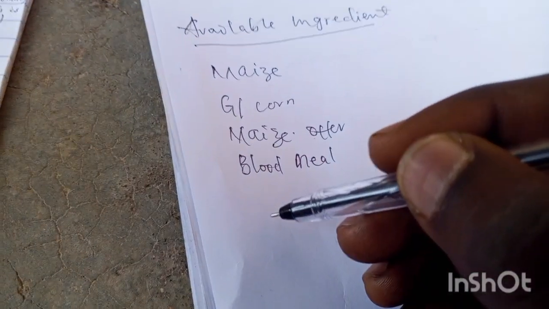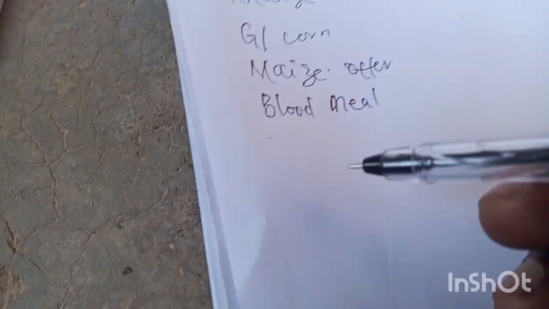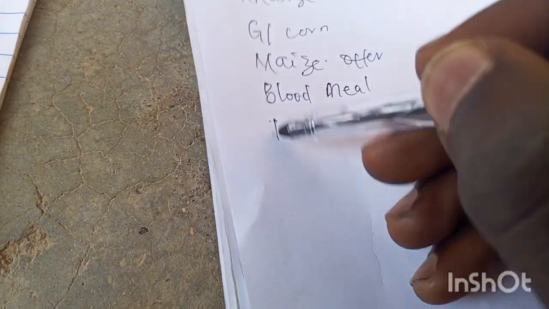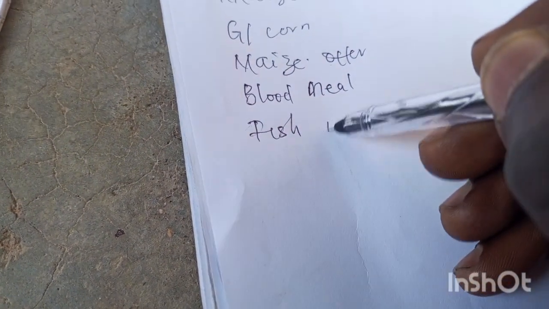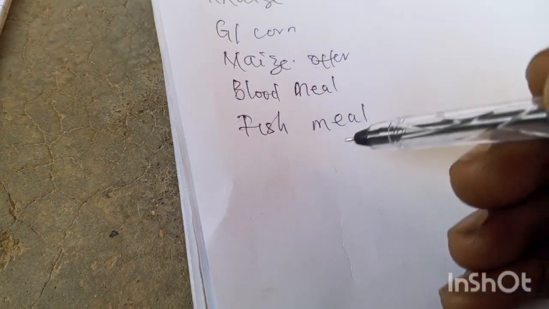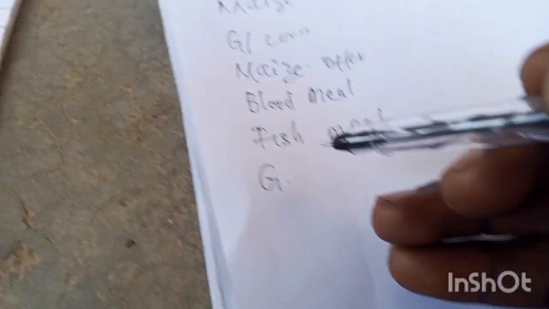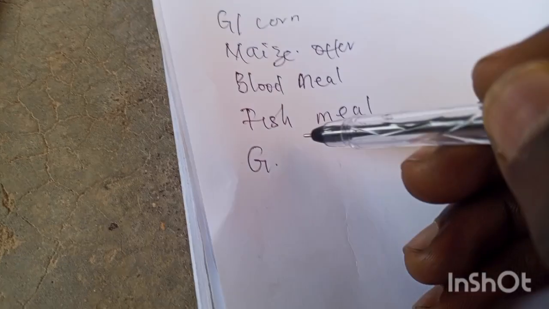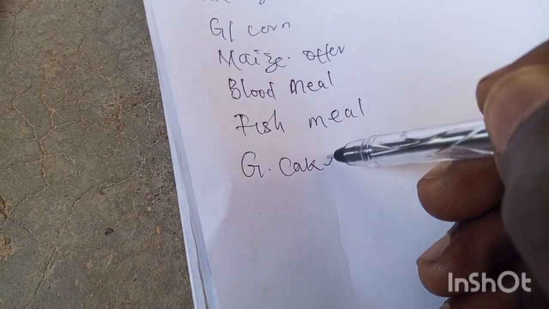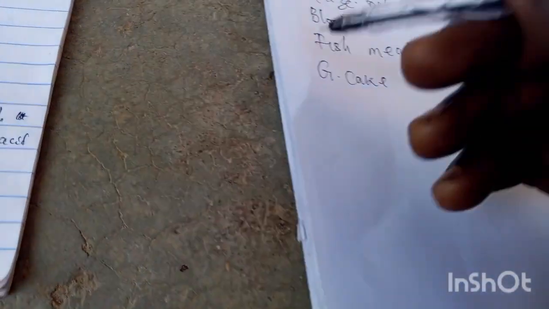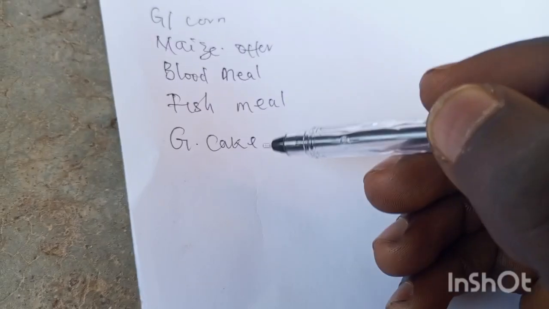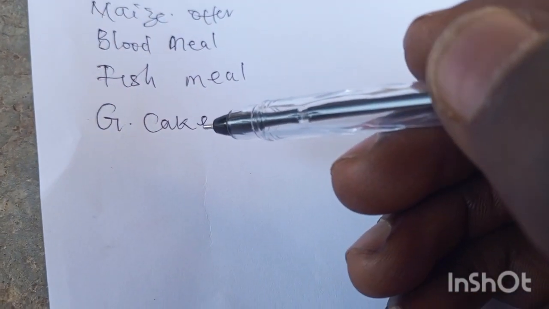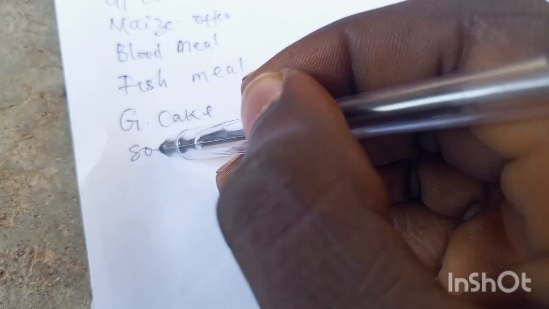Then we are going to be having fish meal, and groundnut cake, and also what?